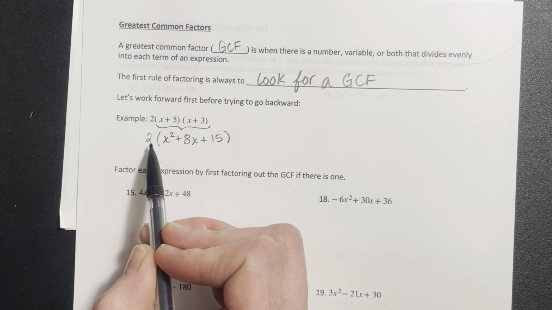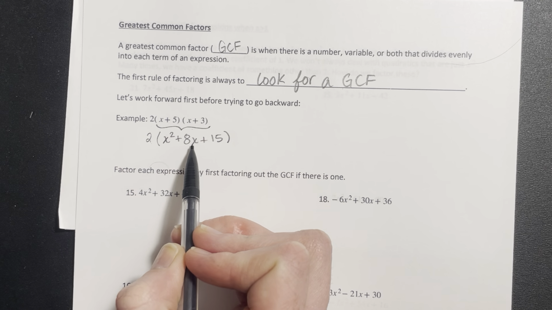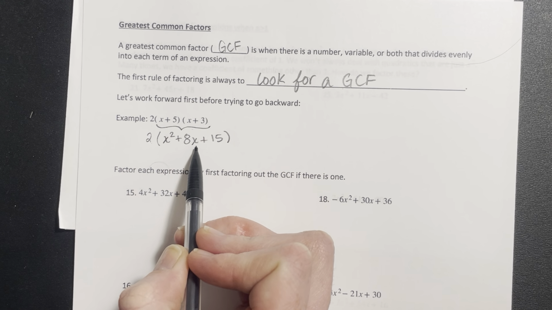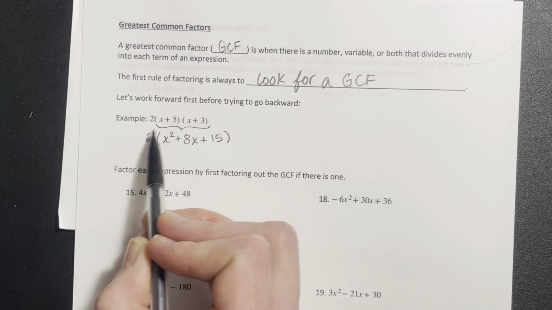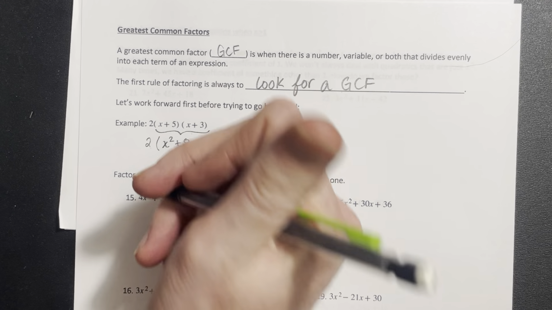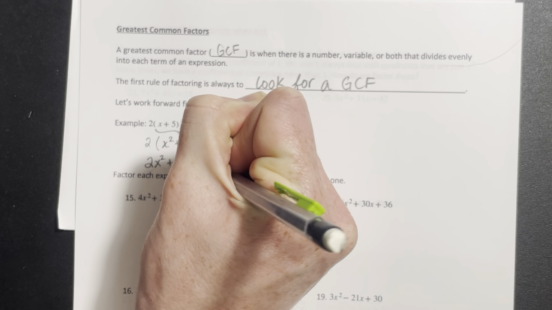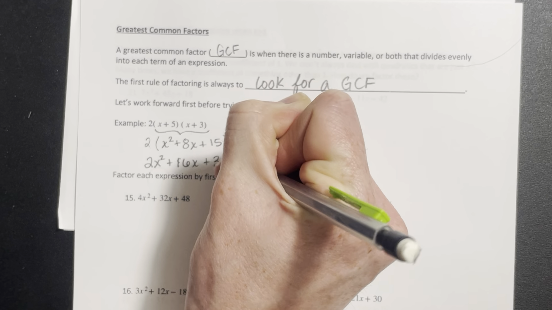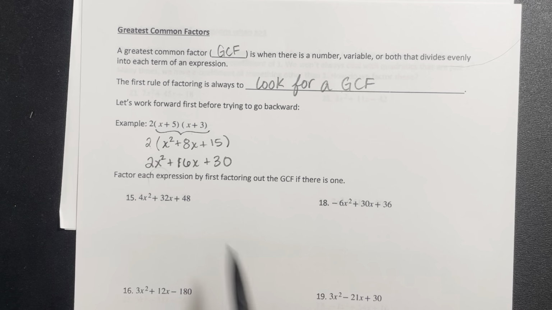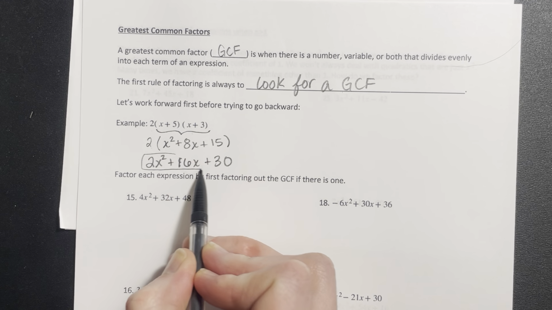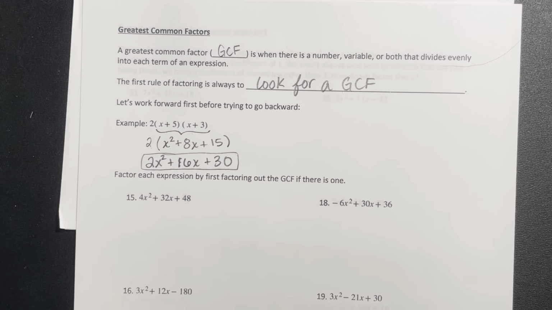Then we would multiply that 2 to the expression x squared plus 8x plus 15. And we distribute that 2 into this whole expression. So this would say 2x squared plus 16x plus 30. That is our simplified and expanded product.